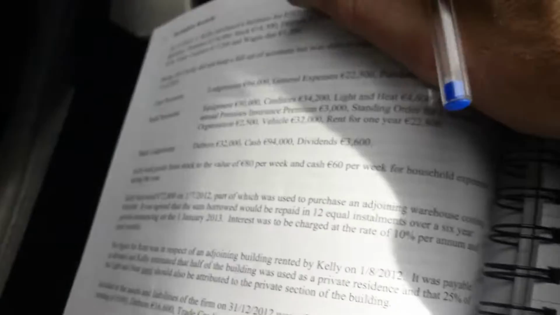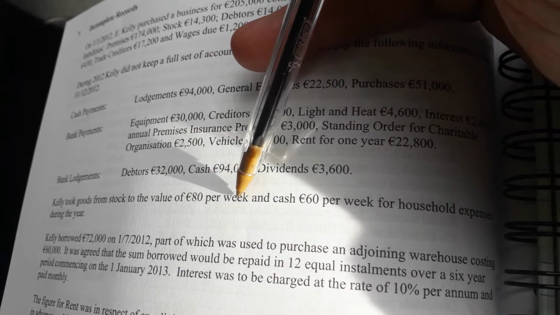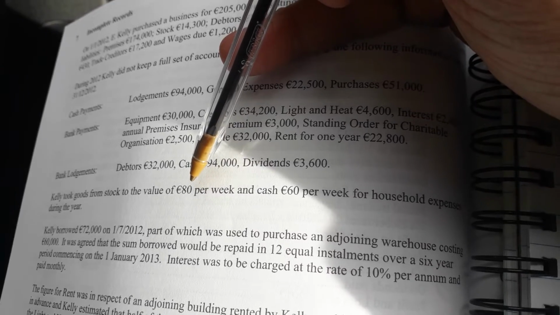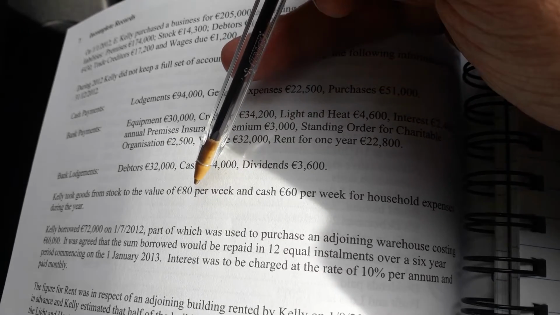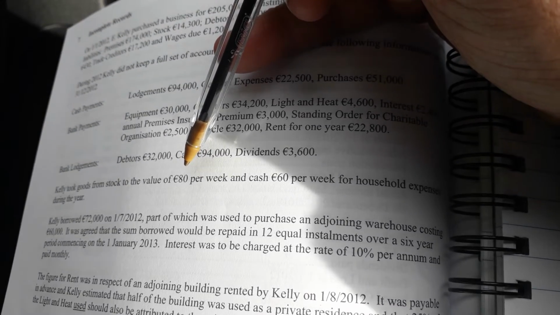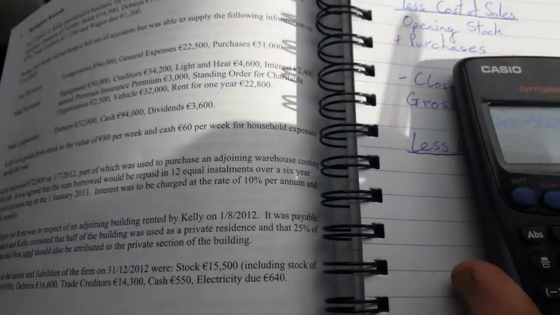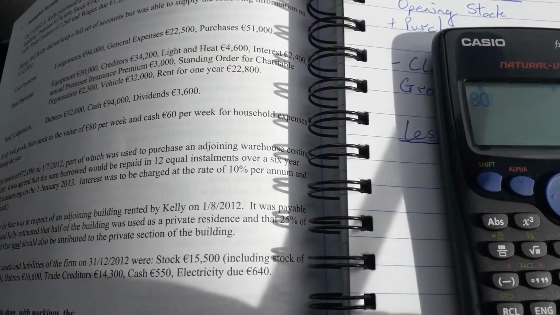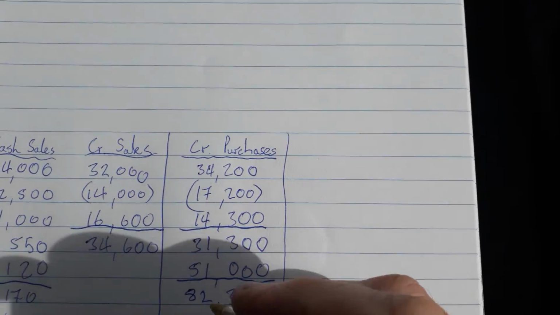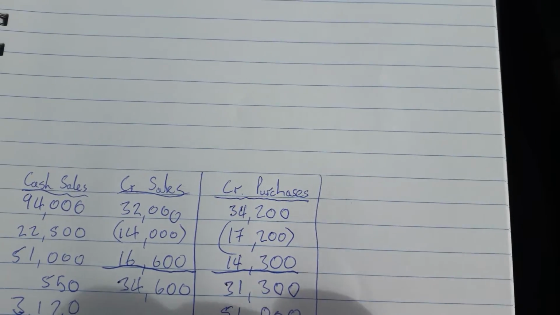And then we have one last thing we need to adjust purchases for. Usually, we'll just check here to see if we have it. It says Kelly took goods from stock to the value of €80 per week. So if there's drawings of stock, as there is in this question, that must be subtracted from purchases, because we can only include the purchases which we use for resale, not the purchases of stock that the owner takes for their own use. So working out what €80 per week is for a full year, that's 80 by 52, gives us 4,160. And we're going to subtract that from our purchases figure.